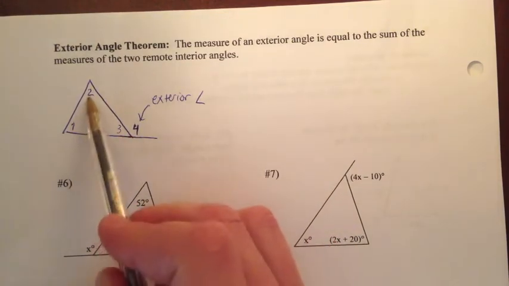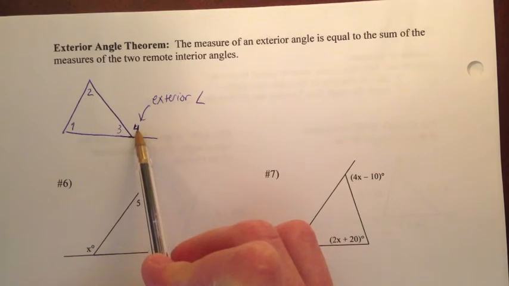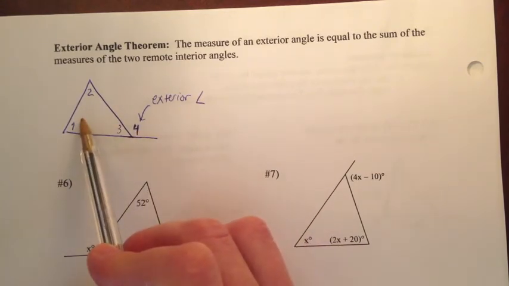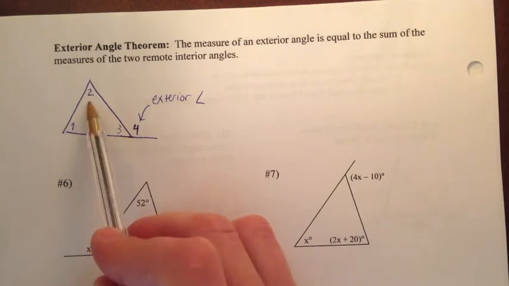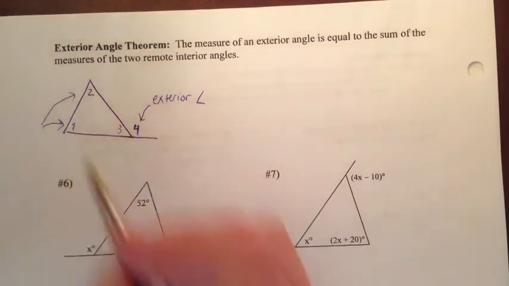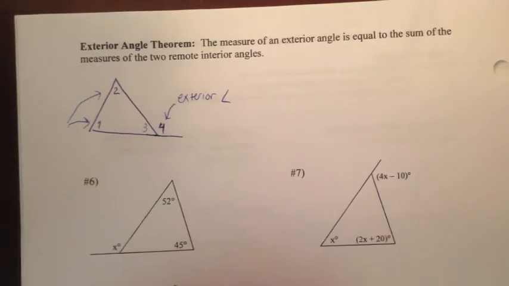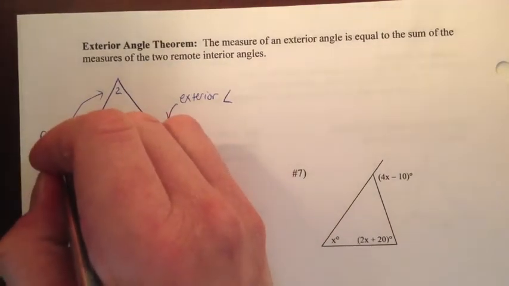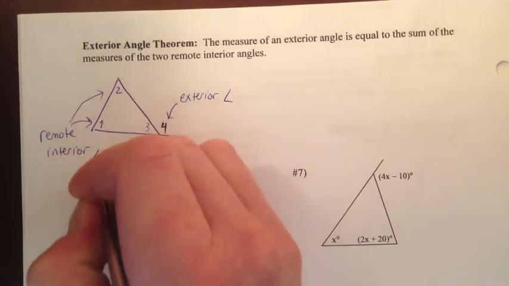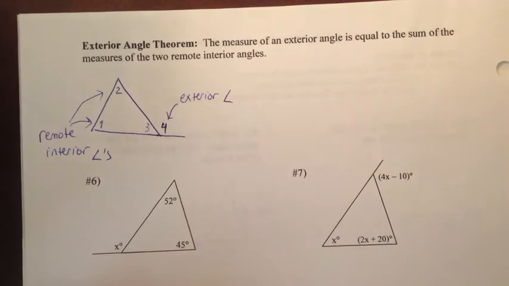1 and 2, though, are not next to angle 4. They are remote. Remote means kind of a far-off place, a distant place. 1 and 2 are away from angle 4, so we call angle 1 and angle 2 remote interior angles.